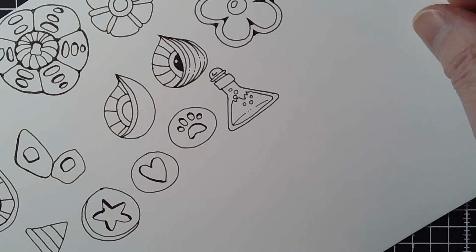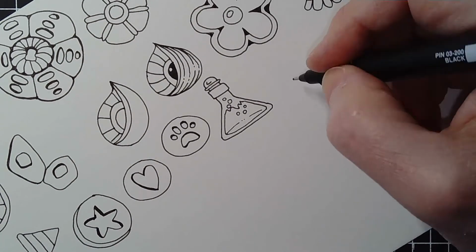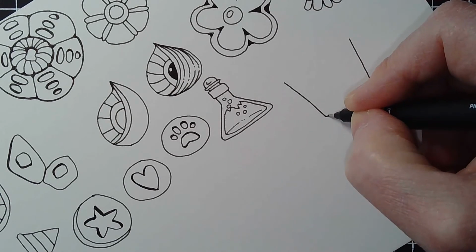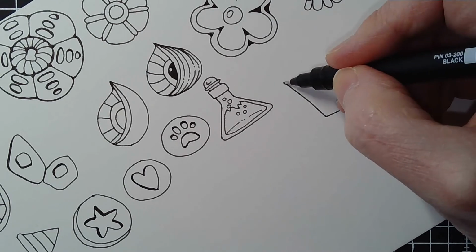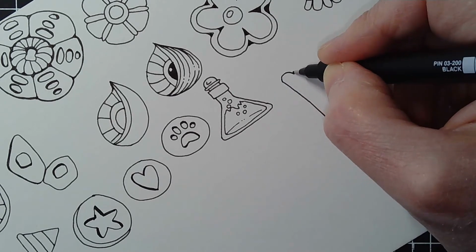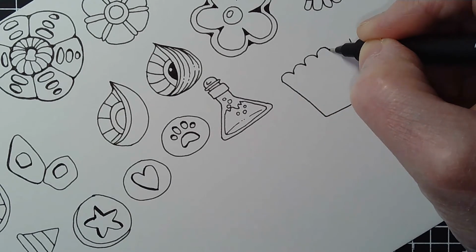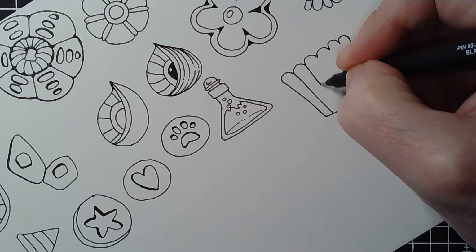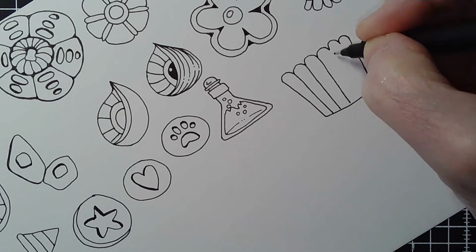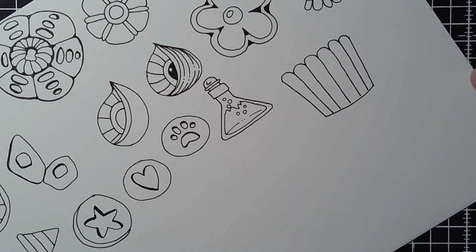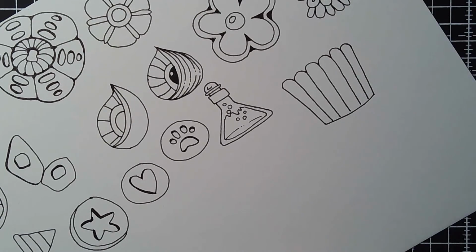Oh, cupcakes. Right. So I had a couple of different cupcakes. I'm going to draw one. I start with this kind of shape, and then I am going to draw the top of the paper. I've used scallops, semicircles in the ones today, but you can use triangles, just a plain shape, or wavy, however you like it to be.